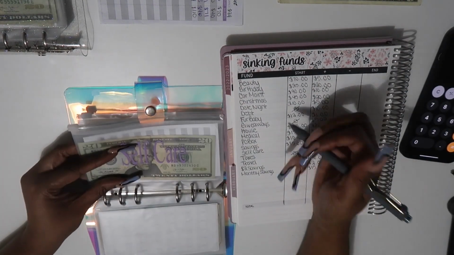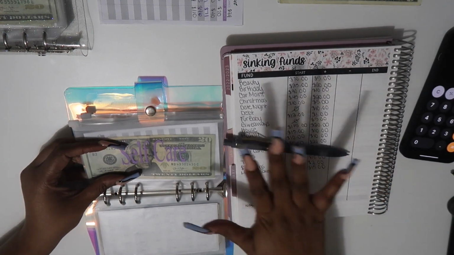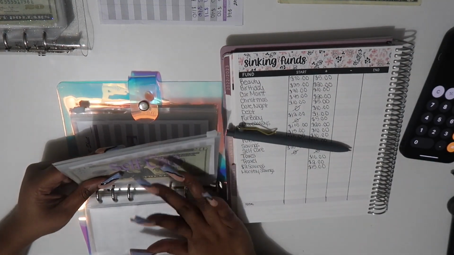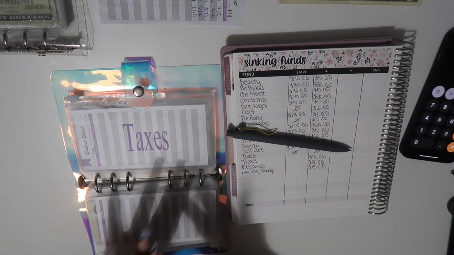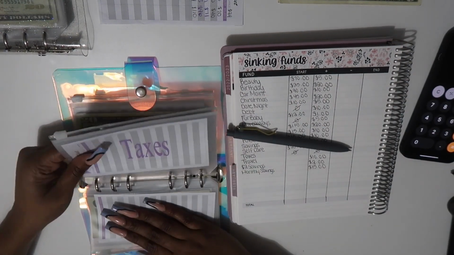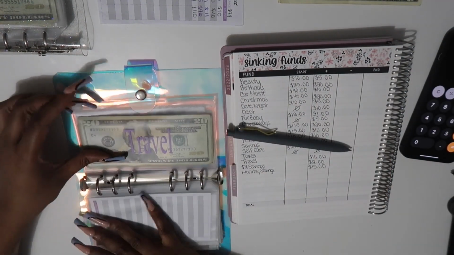Self-care I think only has this $20 in there. Yep, it only has $20. I decided that I'm going to take my acrylics off and just do some press-ons after Valentine's Day to let my nails rest, because I'm going to a concert at the beginning of March and I want my nails done for that. So this is to save up to get my nails done again, but closer to March.